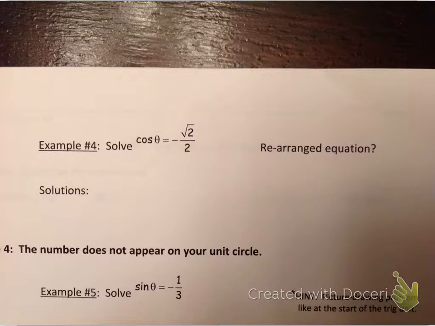Case 4 is coming up, but before we do that, I want you guys to pause it, and I want you to try one of these for yourselves finally. So solve, this is still in case 3. I want you to solve and figure out where cosine is negative square root of 2 over 2.